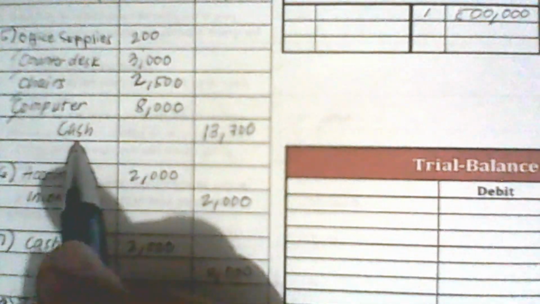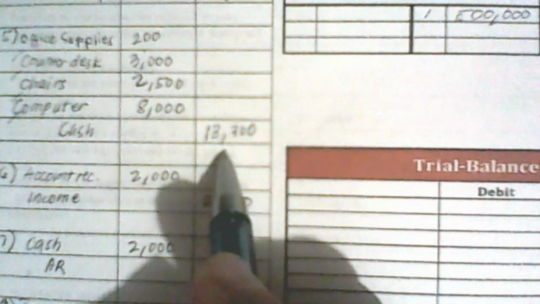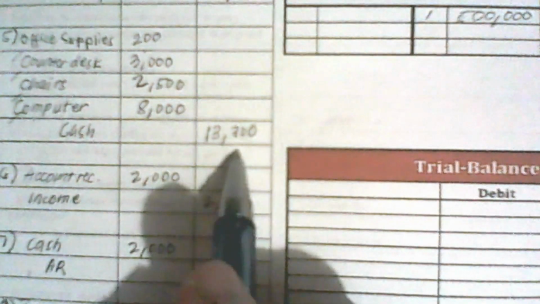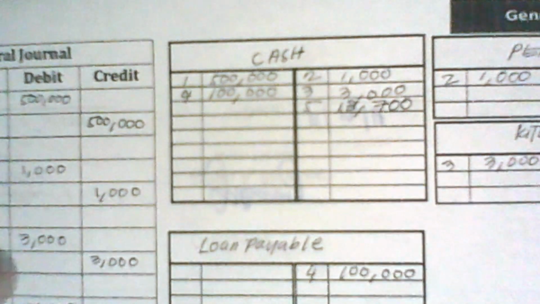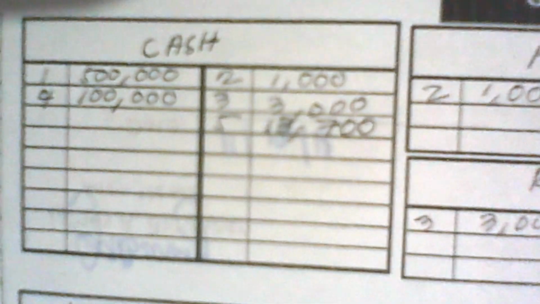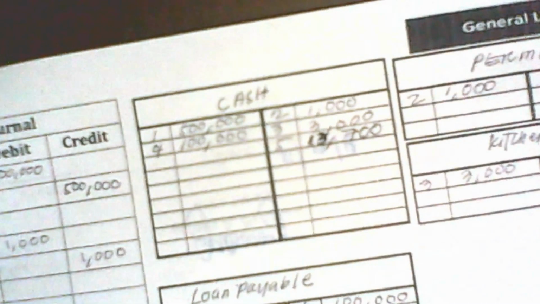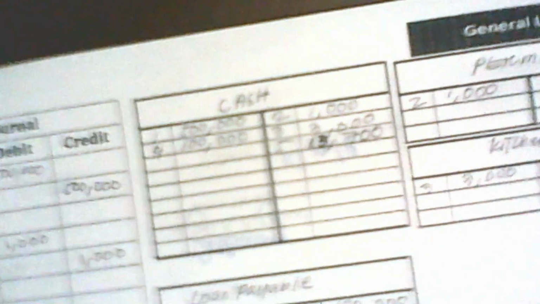Computer, and oh, we have cash credit 13,700. So we need to credit that cash 13,700, April 5. Okay, we need to credit the 13,700. Okay, so we are done with number 5.